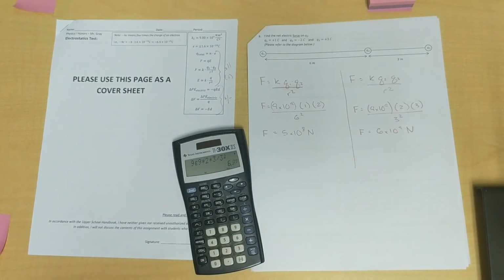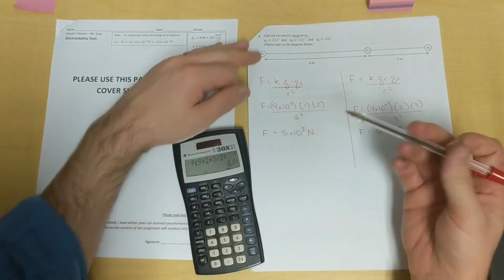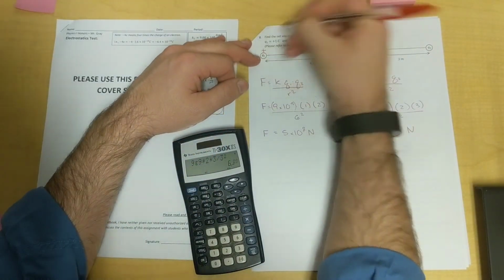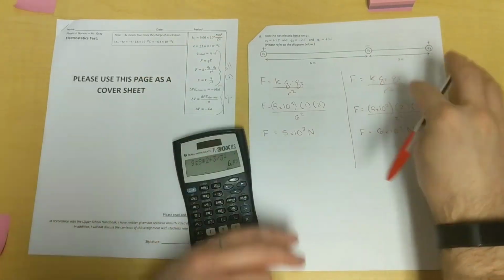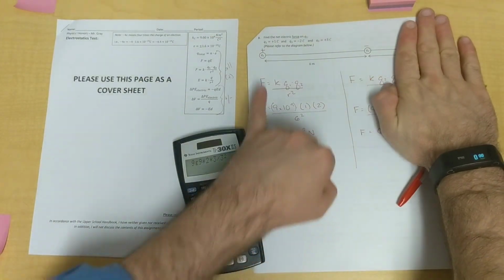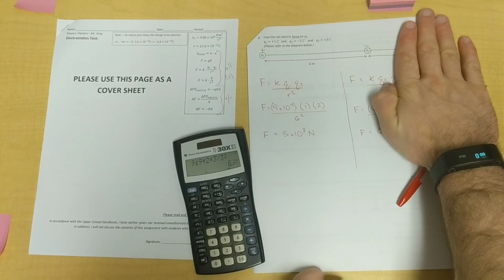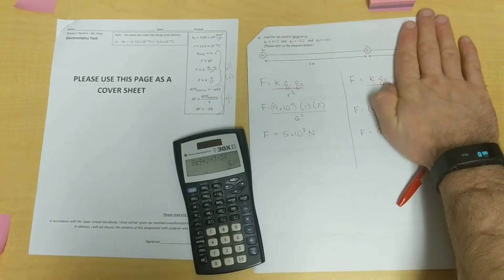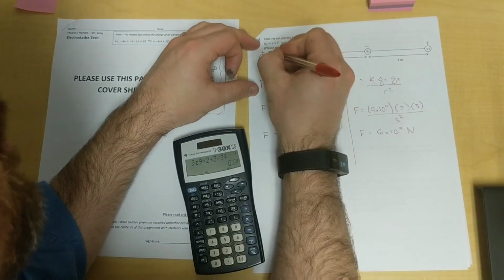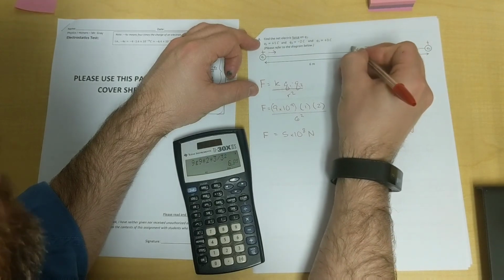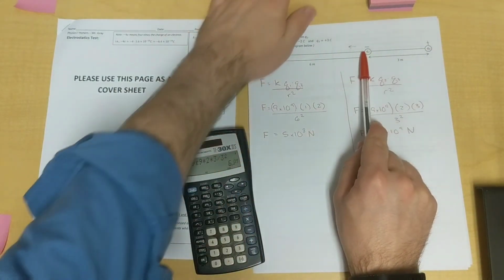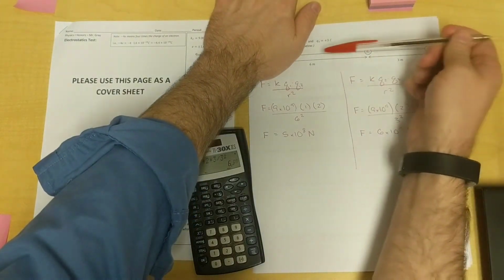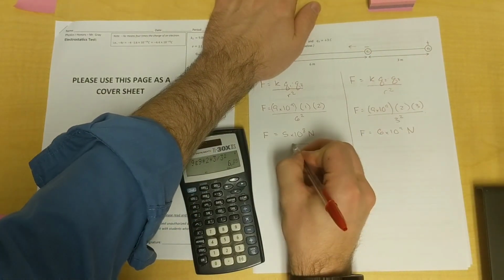So the question is, I've got these two different forces, so what am I going to do with them? Should I add them or should I subtract them? Well, let's look back at our picture. Q1 is positive, Q2 is negative, Q3 is positive. So when we look at the force just between Q1 and Q2, they're going to be attracting each other. So Q1 is being pulled this way, and Q2 is being pulled that way. So this force on Q2 is this way, to the left.